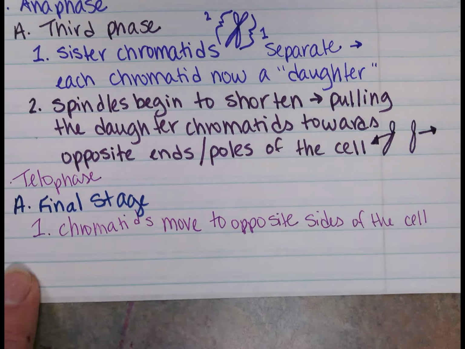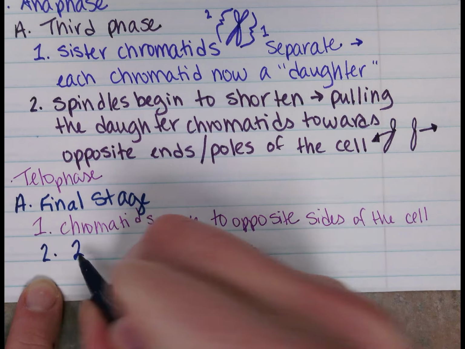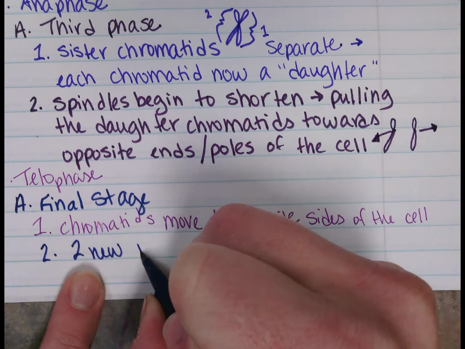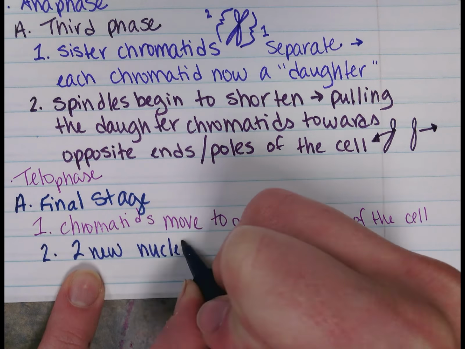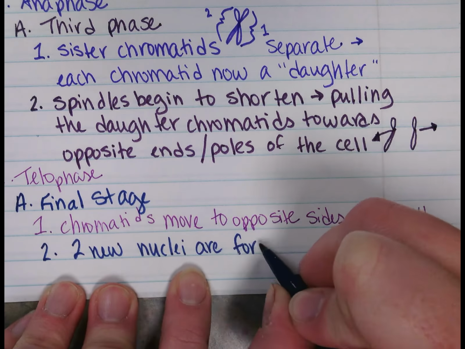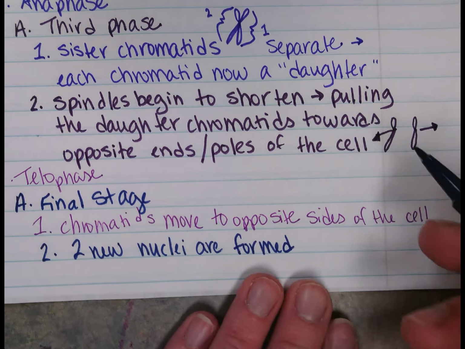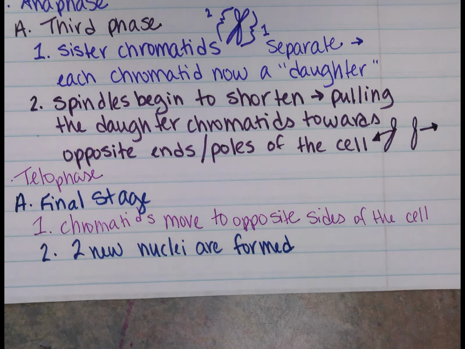So the chromatids have moved to the opposite sides of the cell. Two is that two new nuclei are formed. Okay, so now it has those chromatins, the DNA. It's going to be on each end. So now two nuclei are going to form, one at each end. So nuclei is just plural for nucleus.